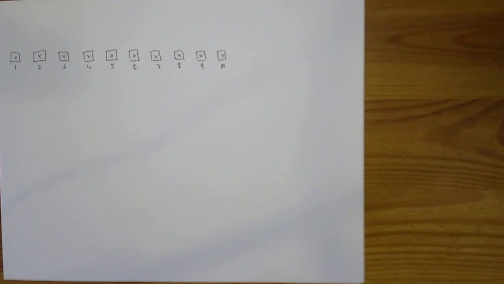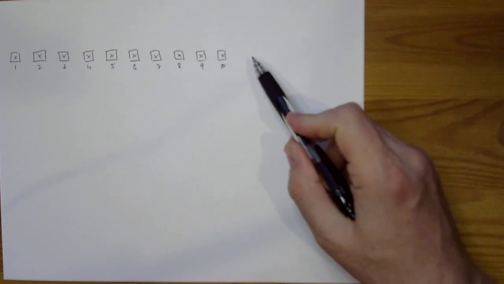numbers. So the setup for the brain teaser is there is a prison, and there are 1,000 prisoners in the prison. I've drawn 10 of them there in their cells. Those boxes there are numbered cells 1 through 10. So you can imagine 1,000 of them stretching off this way. And the X's denote the fact that the cells are locked with prisoners in each one.